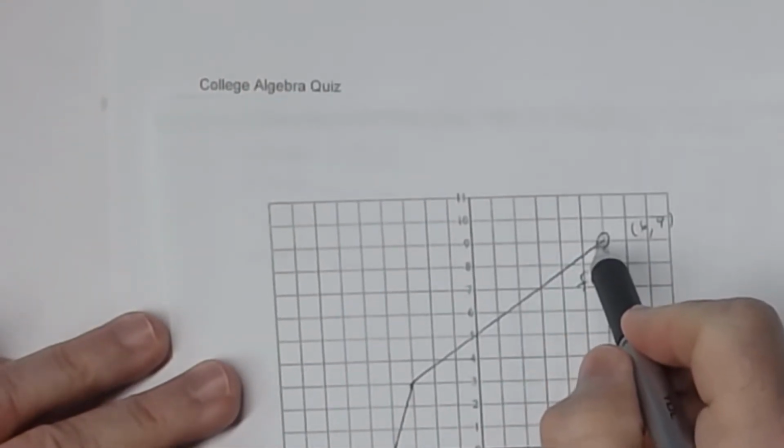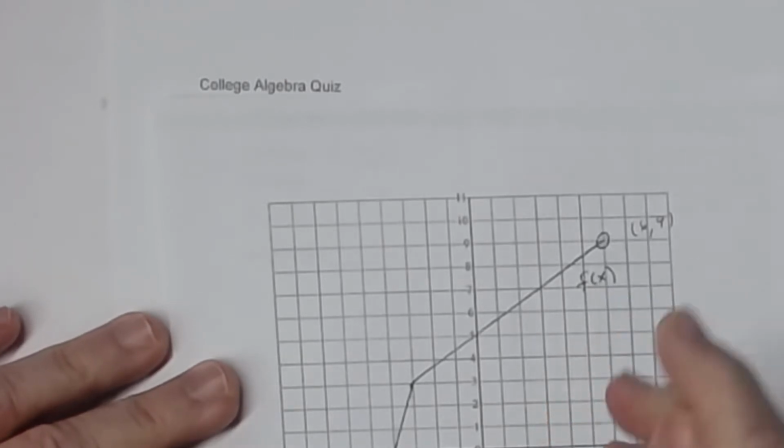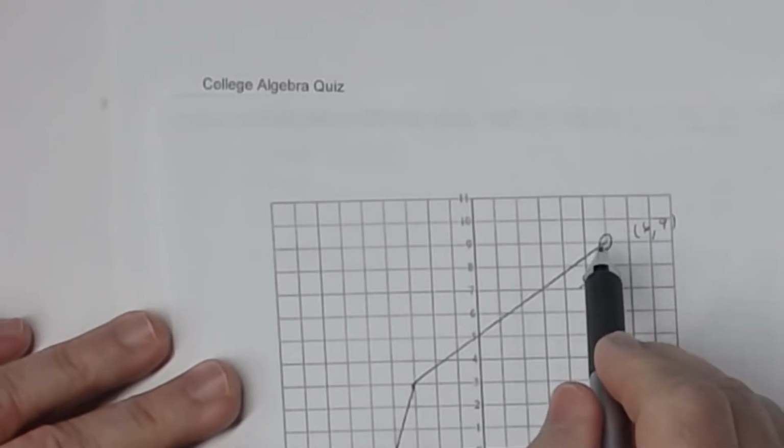When x is 5.999, there's a point in the graph. But when it gets to 6, exactly 6, that's an open circle. So 6 is not part of the domain. Same thing for the y value of 9. 9 would not be part of the range, because of this open circle.